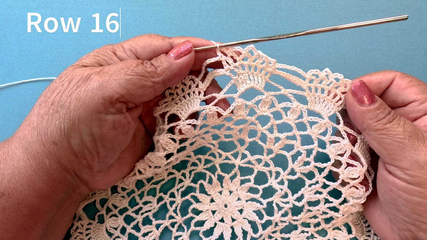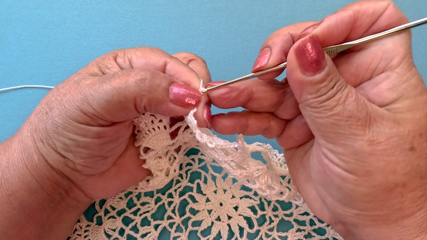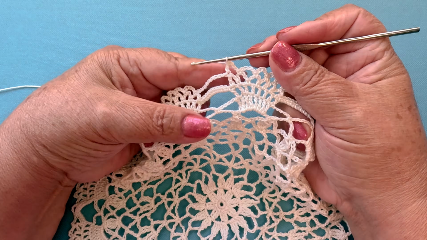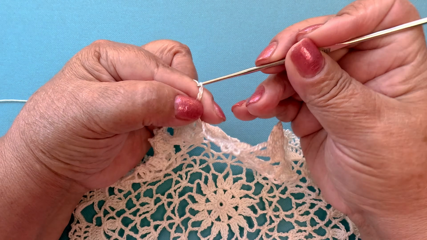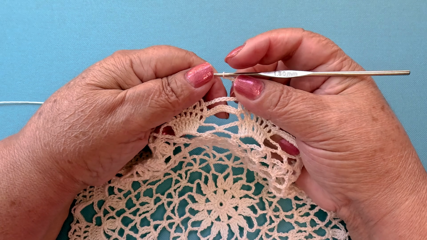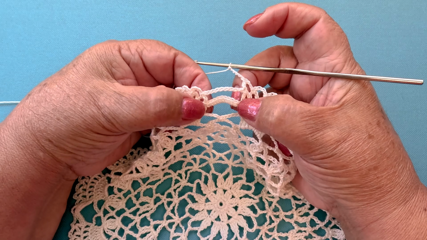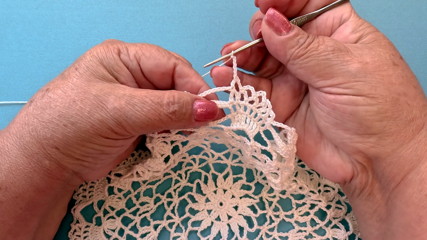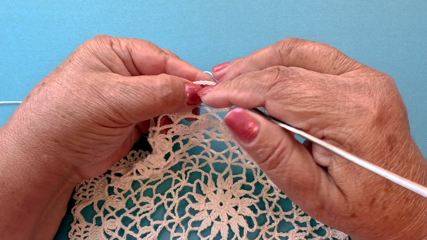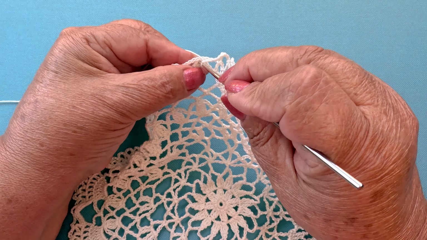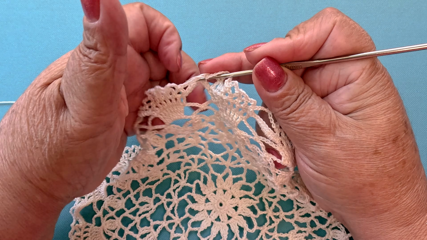To begin row 16, I'm going to make 1 single crochet in the same space. 5 chains, 1, 2, 3, 4, 5. I'm going to make 1 single crochet in the space between the 10 single crochets before the previous row. 1, 2, 3, 4, 5. And in the next space, I'm going to make 1 single crochet, including the chain space on the previous row.